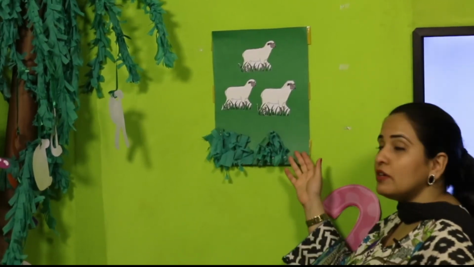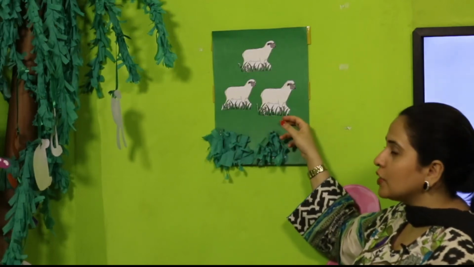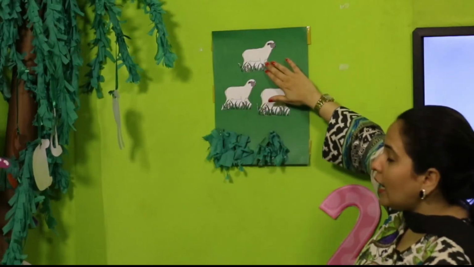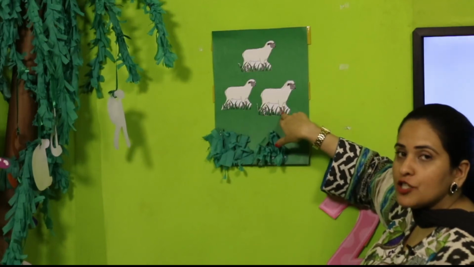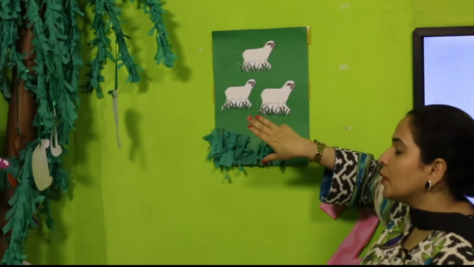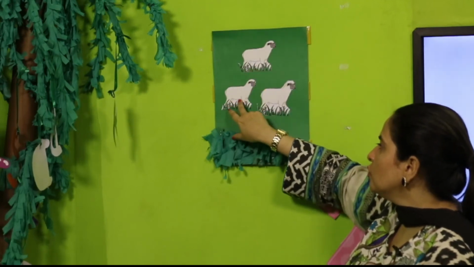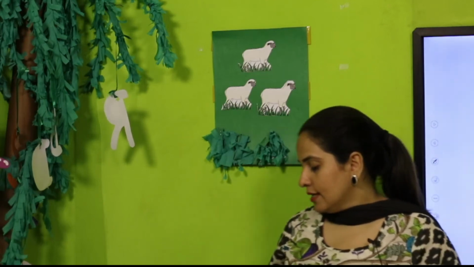So I have already made this poster for you. As you can see, I have pasted 3 sheeps on them. Let's count. 1, 2 and 3. So how many sheeps can we see? 3 sheeps. Let's count once again. 1, 2 and 3. So how many sheeps do you see on a poster? 3 sheeps. Very good. Say in very loud voice. 3 sheeps.